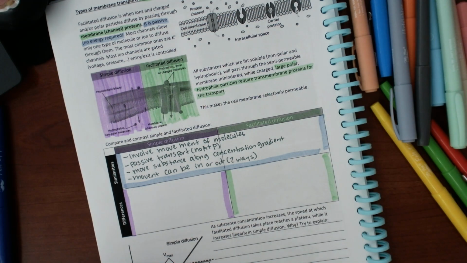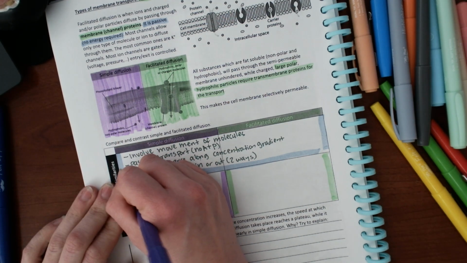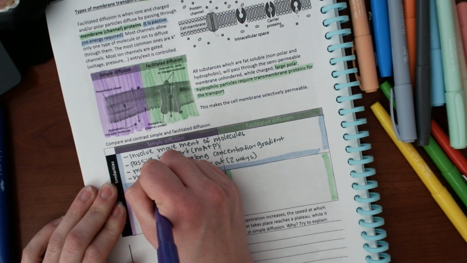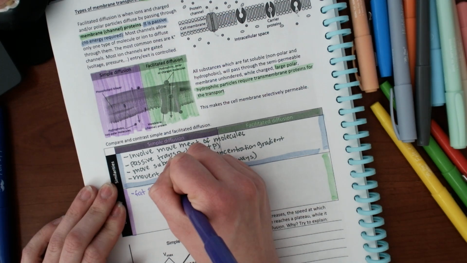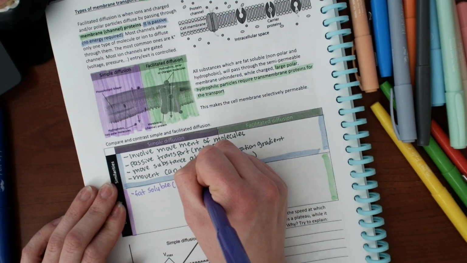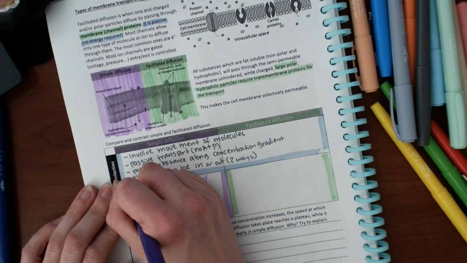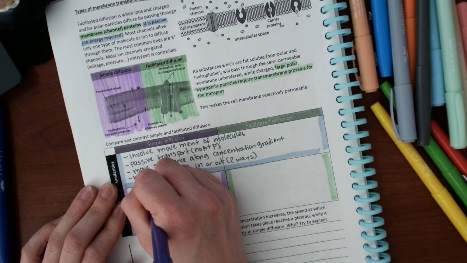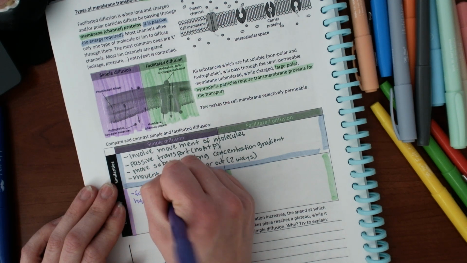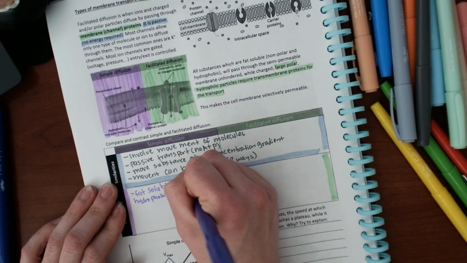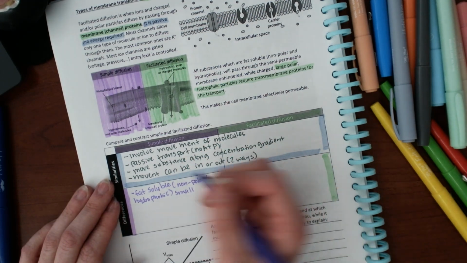For simple diffusion, it is your fat soluble, nonpolar, hydrophobic, small things.